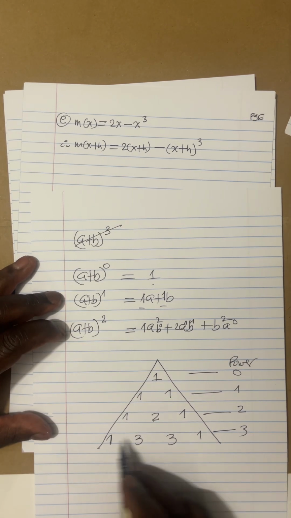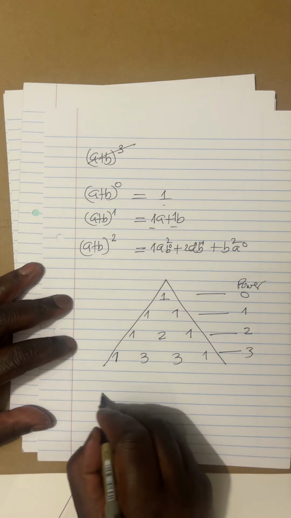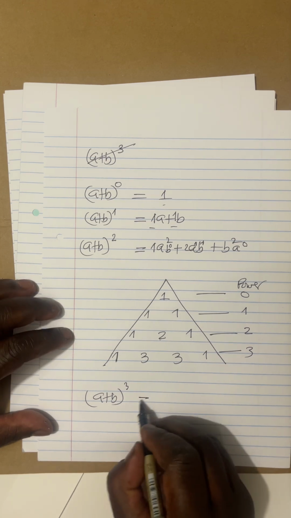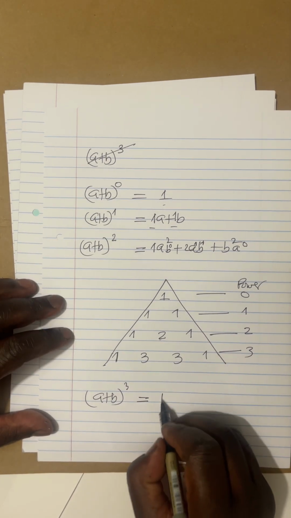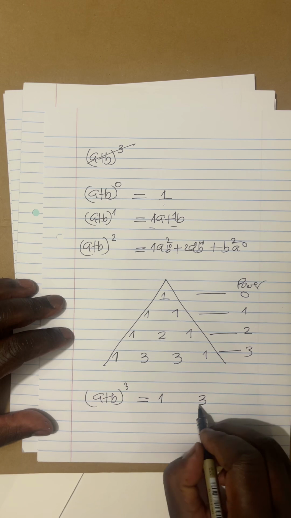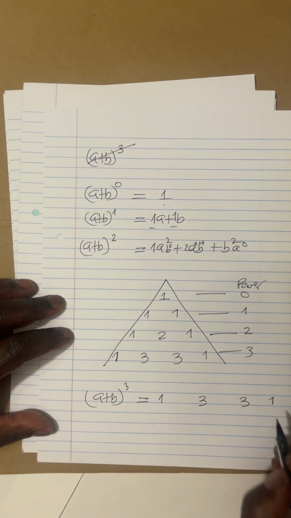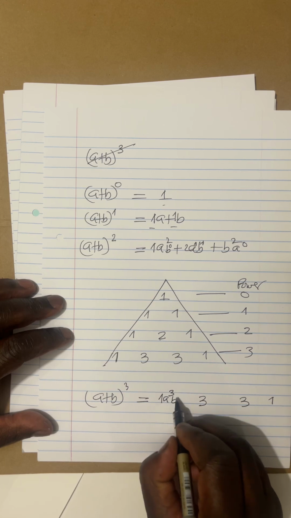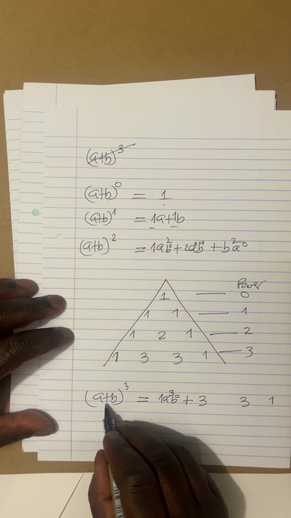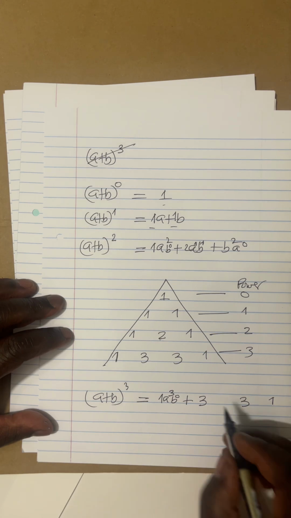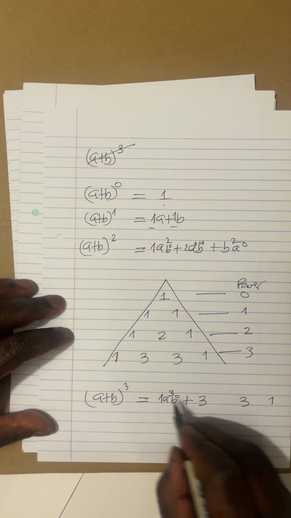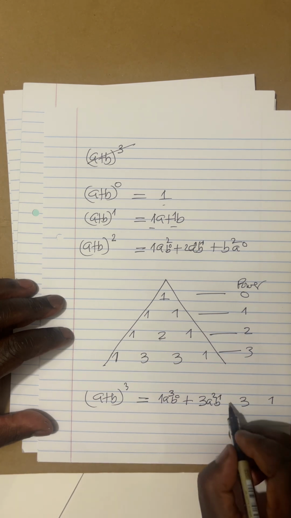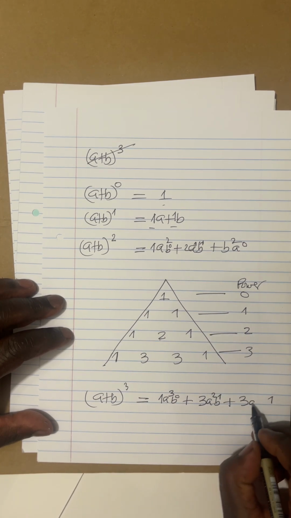So therefore, for a plus b cubed, what I'm expecting to get will be coefficient 1 there, coefficient 3, and coefficient 1. Let's start with a. a has a power of 3. b must have a power of 0. There's a plus sign because it's plus all through here. And then a, the power of a must decrease, so I must have a squared now. The power of b will increase by 1. And then plus. Here, the power of a would decrease to 1.